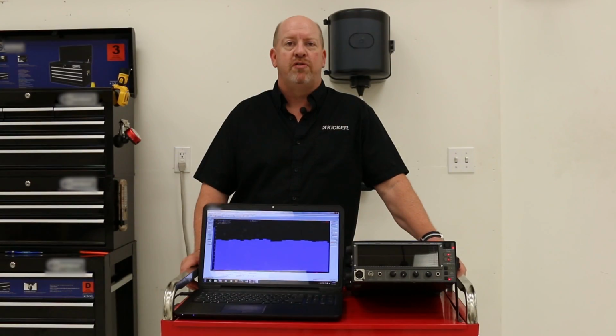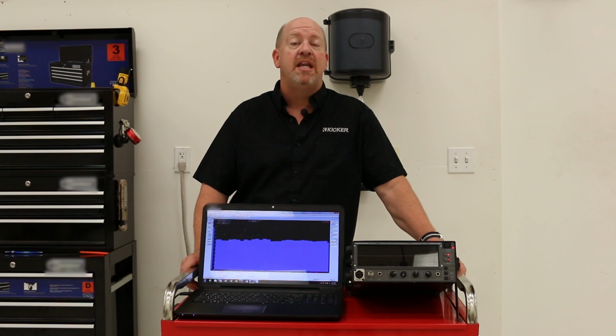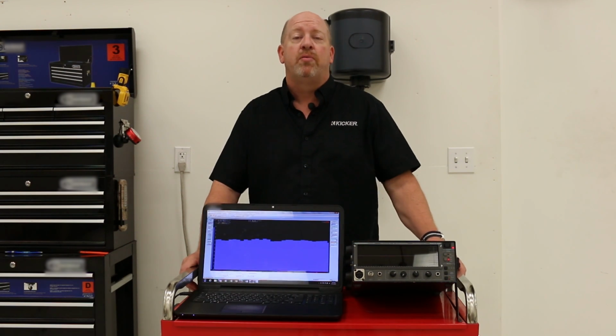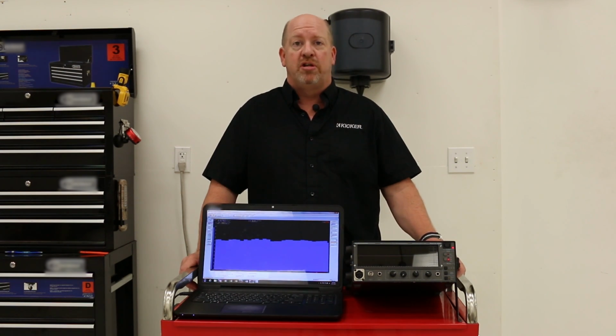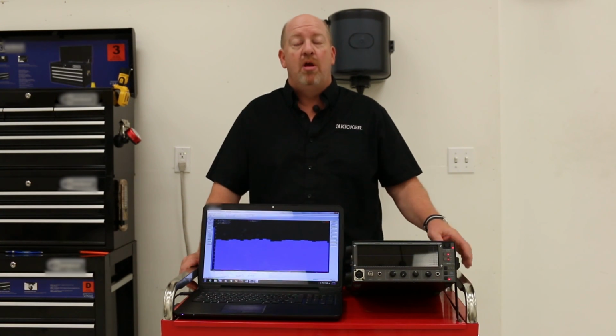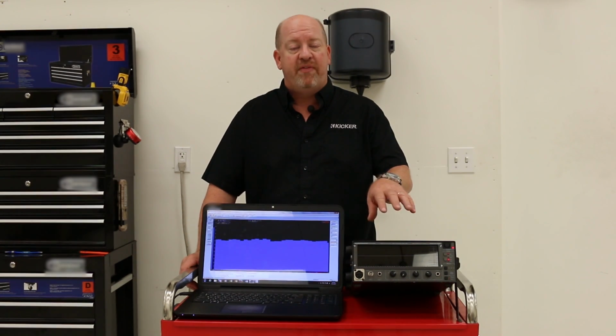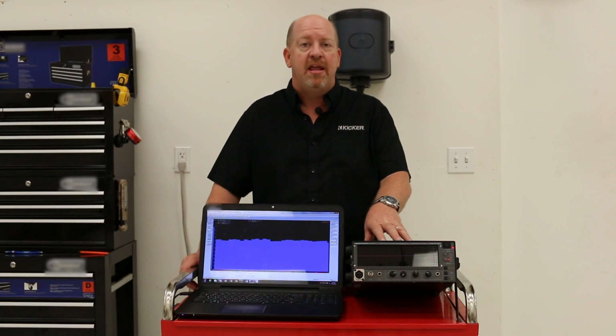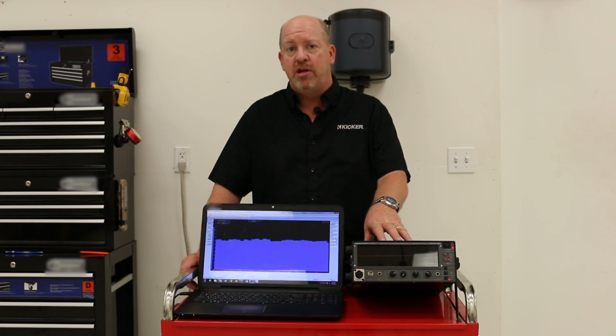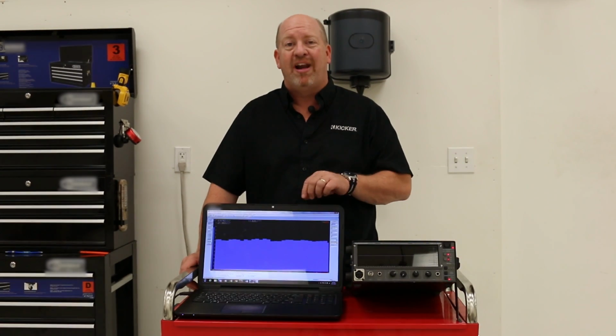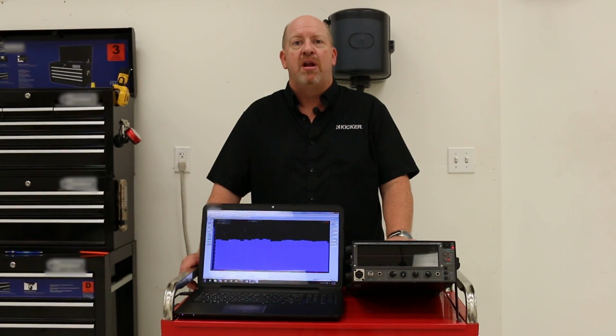To measure the frequency response of the output of your system, you're going to need an RTA. An RTA is a real-time analyzer, and it will show you the frequency response of the output. We have here two different examples. We've got a standalone Audio Control RTA, but if you're not fortunate enough to have one of these in your shop, you can download software for your laptop that'll do the same thing. A lot of times this software is free or at a very minimal cost.